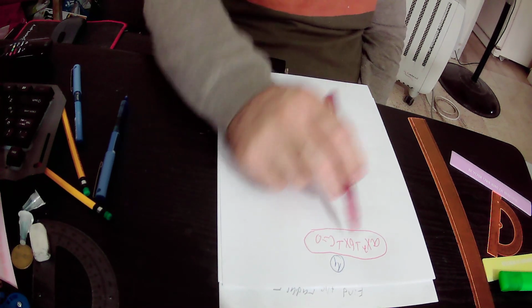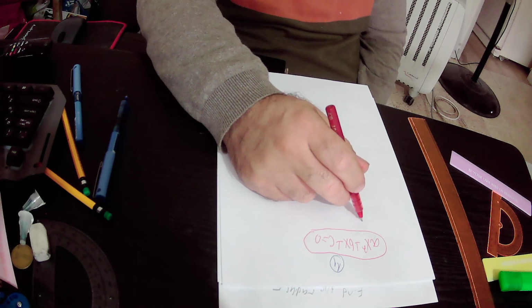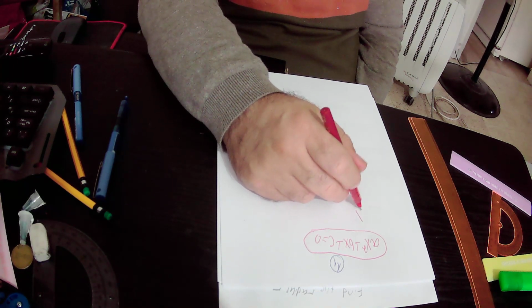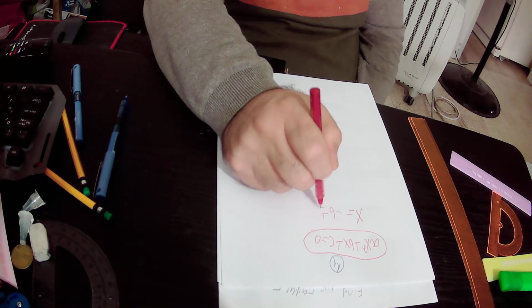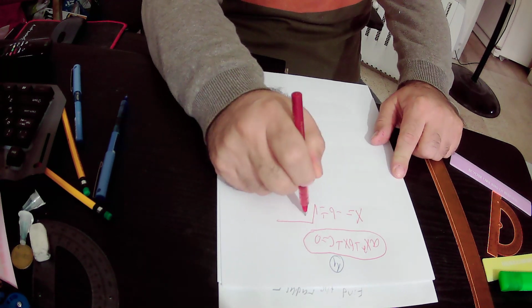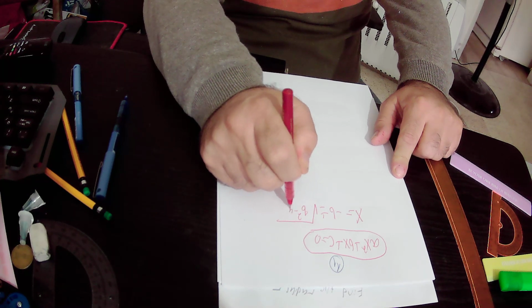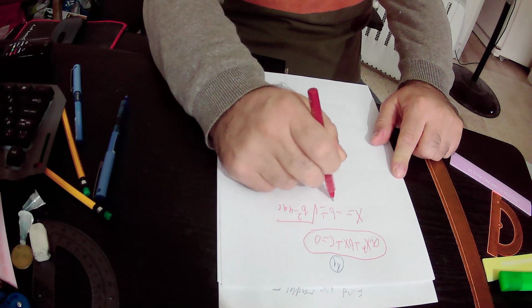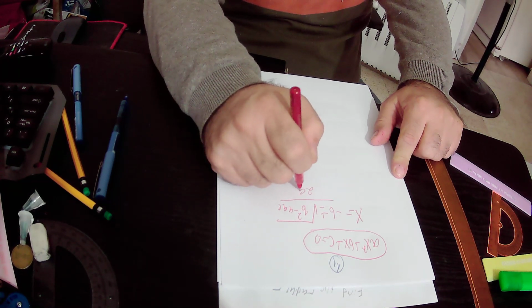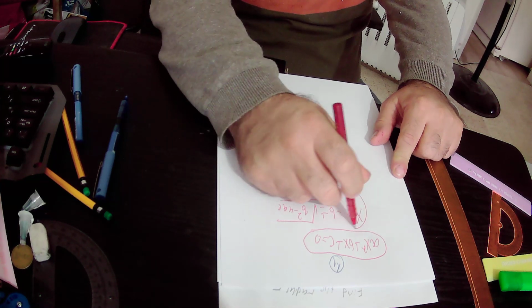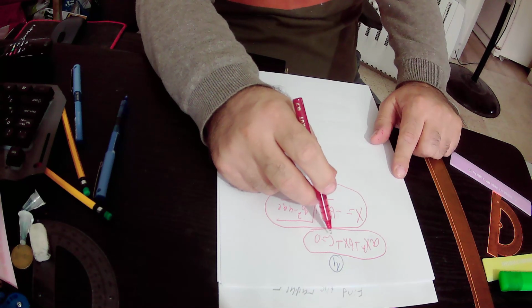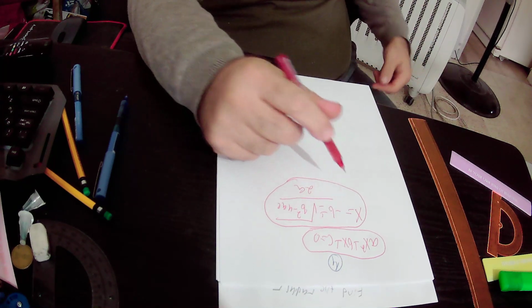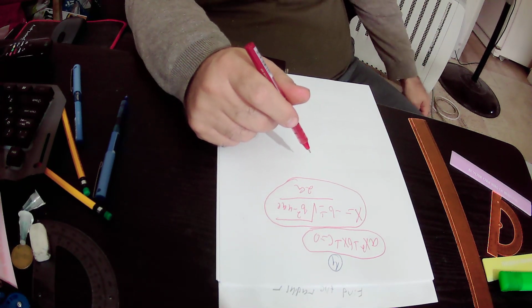We find the value of x according to a special formula: x equals minus b plus minus the root of b squared minus 4 times a times c, over 2a. Again, a, b, and c in this formula are the coefficients of the quadratic equation, and x is the variable that we are looking for.